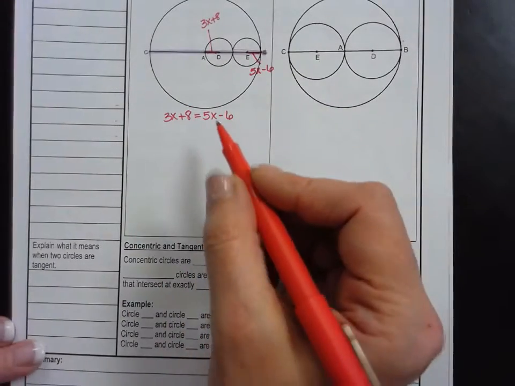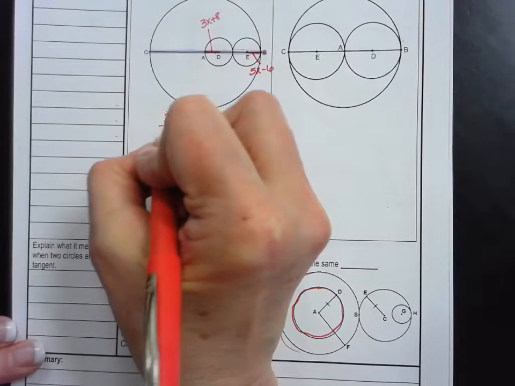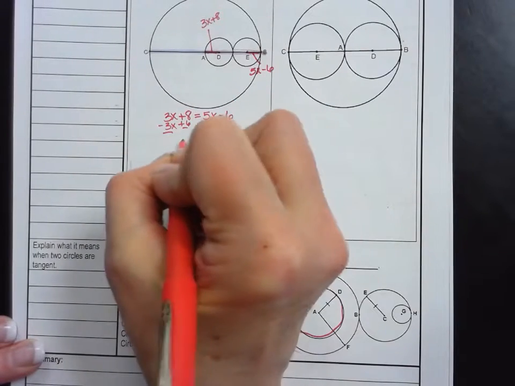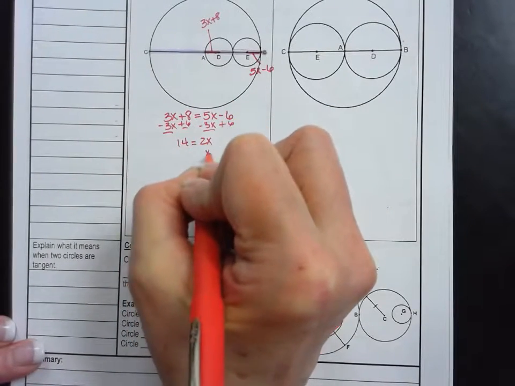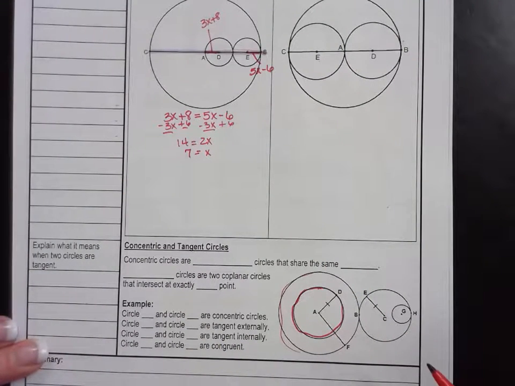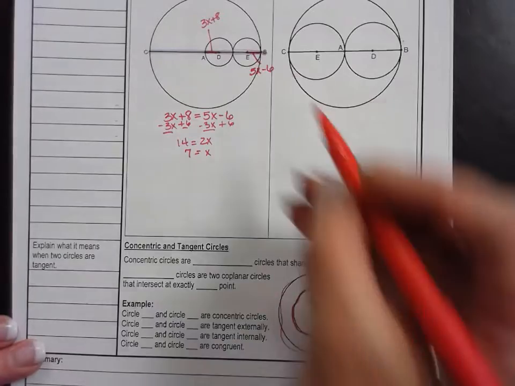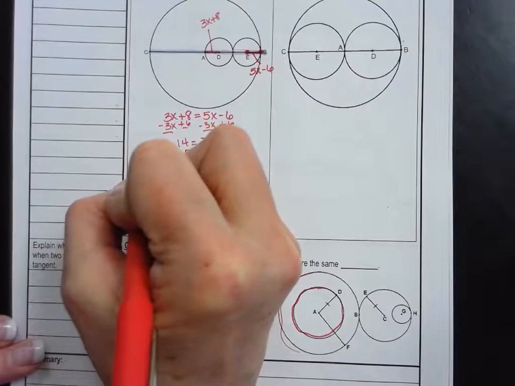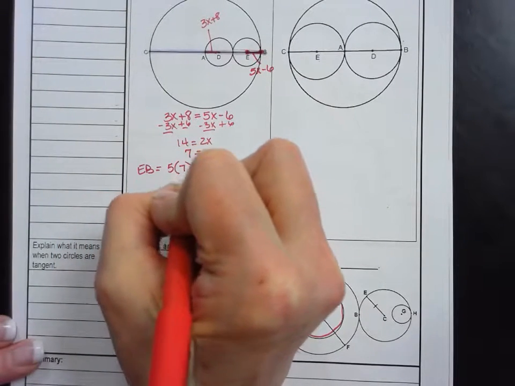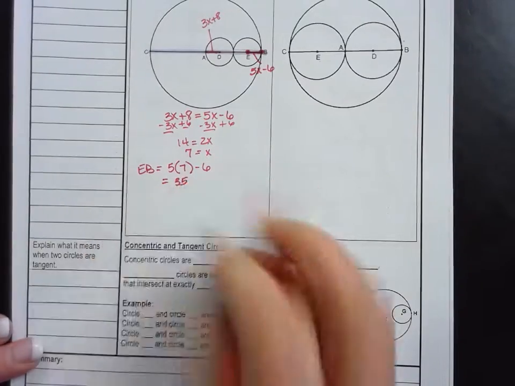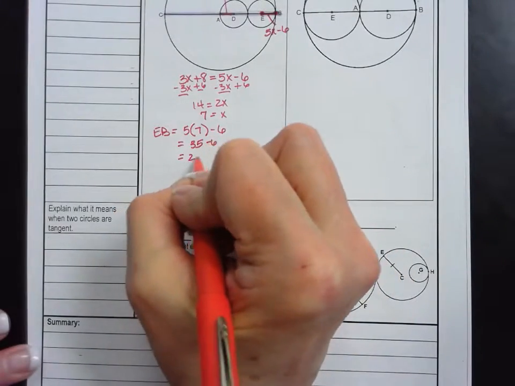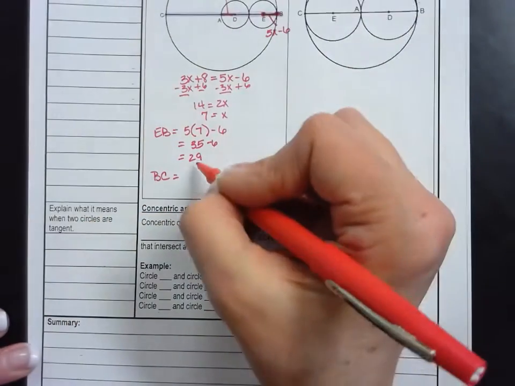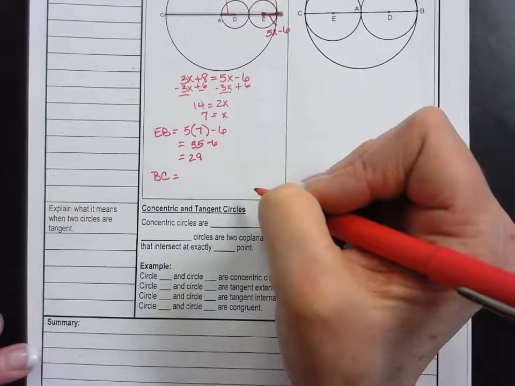Okay? So, if I solve for x, I'm going to get 14 is equal to 2x, so x is going to be 7. That means that I can find this smaller radius, which is going to give me 35 minus 6, so 29. So how can I use that to figure out what the whole thing is?